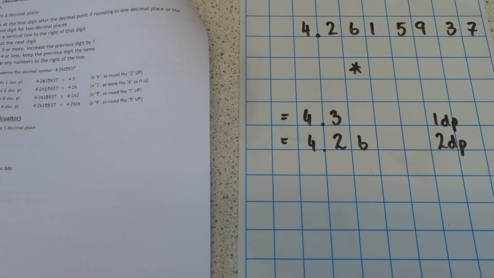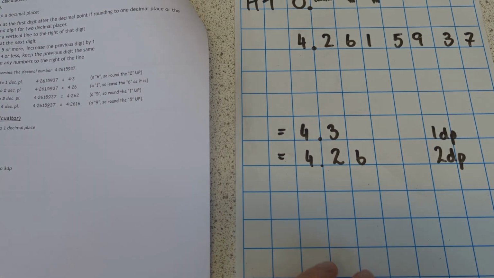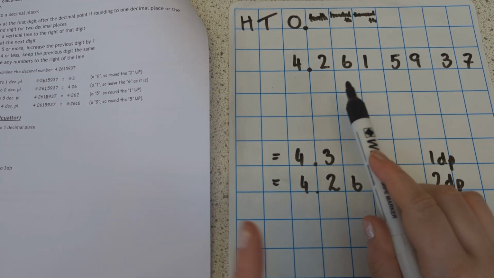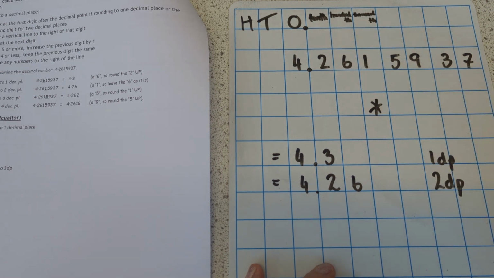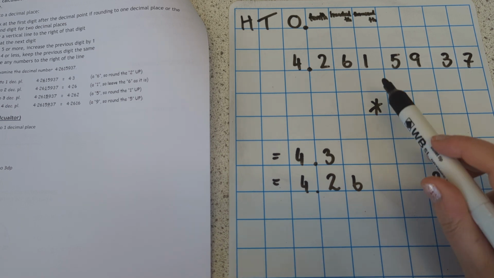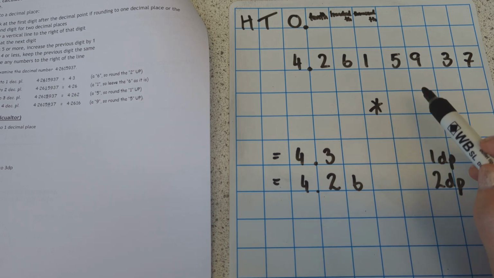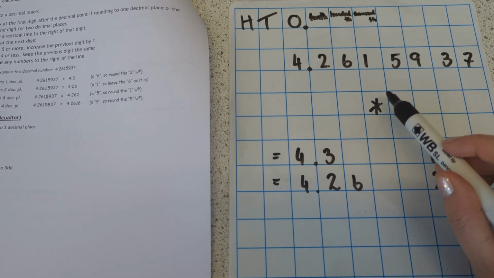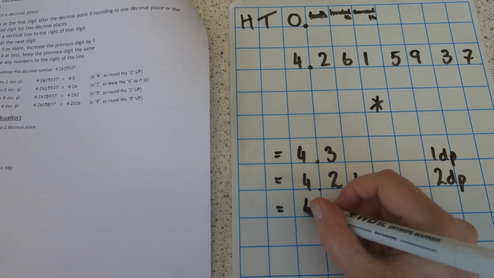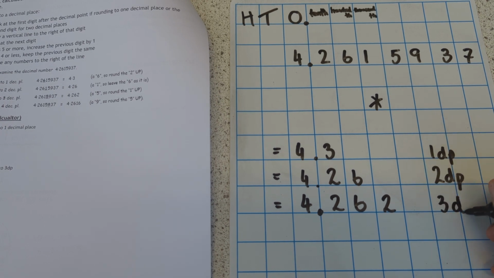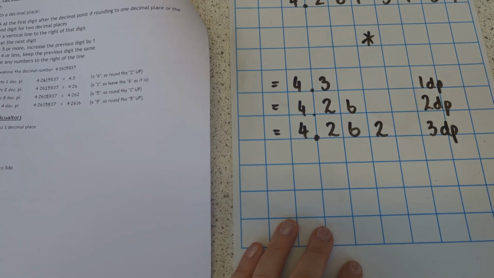If you ever see DP, it just means decimal place. Now let's have a look at rounding it to 3 decimal places. The third decimal place is the third decimal column, so that is the thousandths column. I've highlighted my important column. Now I'm looking at the one to the right of that. If this number is a 5, 6, 7, 8, or 9, this number rounds up. So to 3 decimal places, I have 4.262.